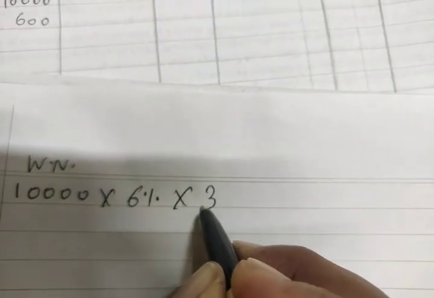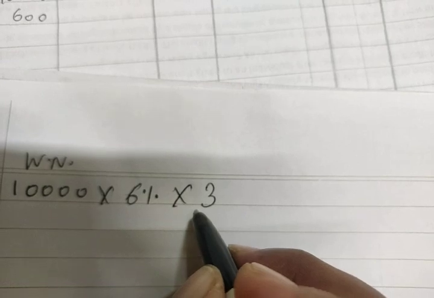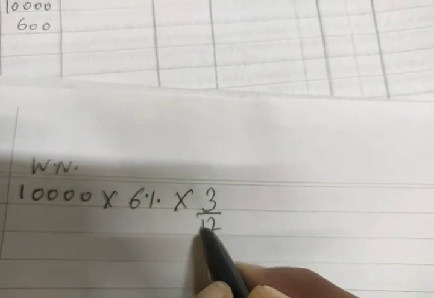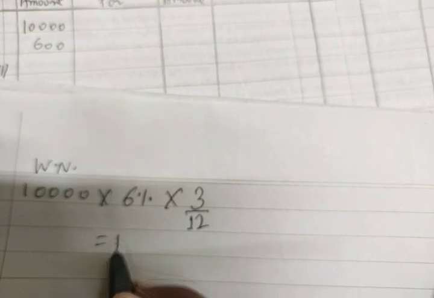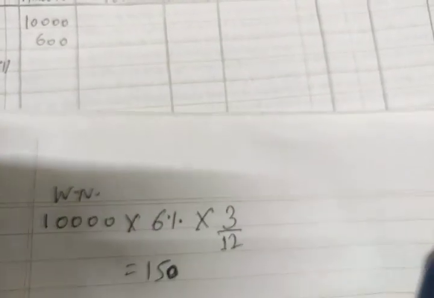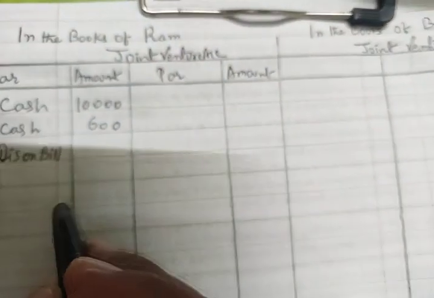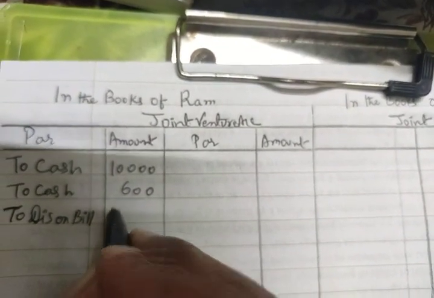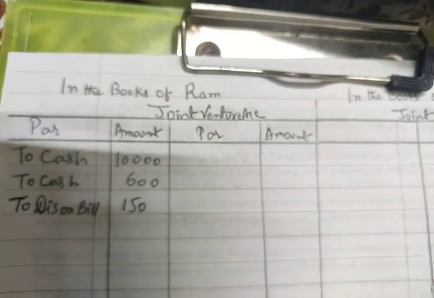Bill amount was 10,000, 6% is your discount, and the bill was for 3 months, but 6% is your annual discount. So this will be your calculation, and if we solve it, we get the discounting amount as 150. Now I'm going to make a record in the joint venture account, rupees 150.